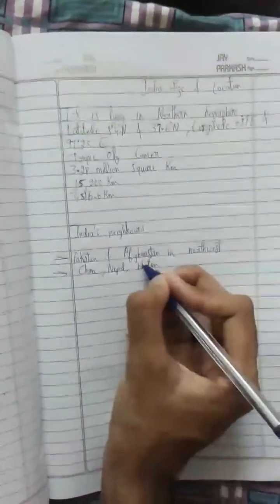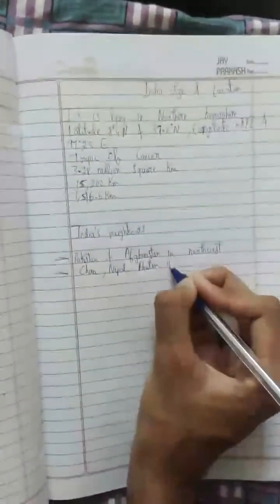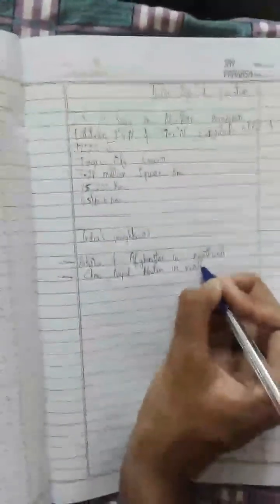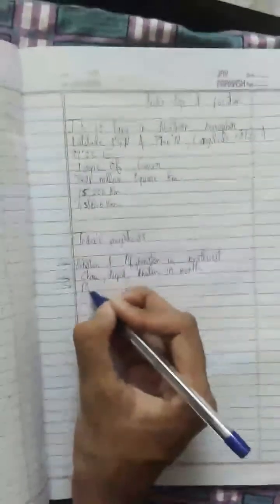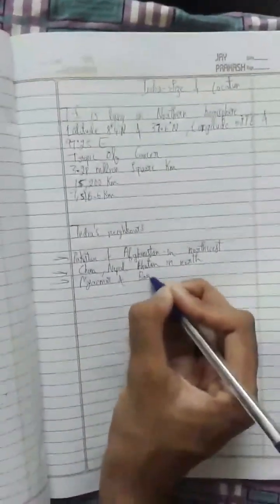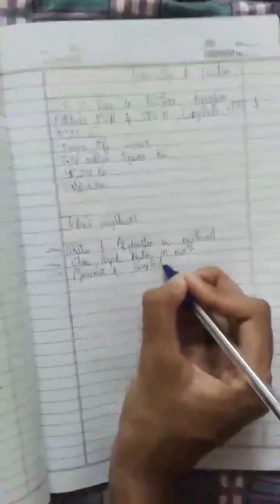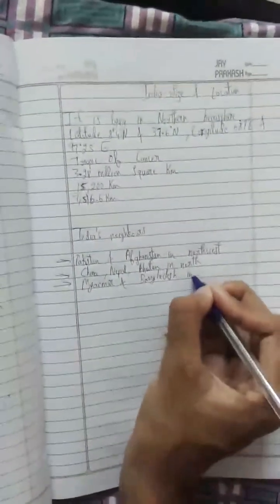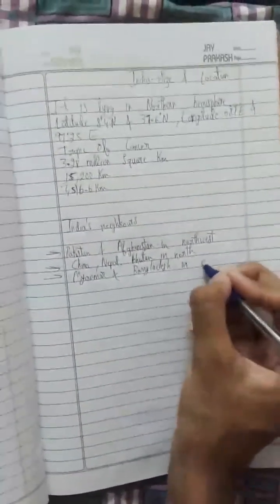In China, in Tibet, we share the boundary with Tibet in the north. And Myanmar and Bangladesh in the east.